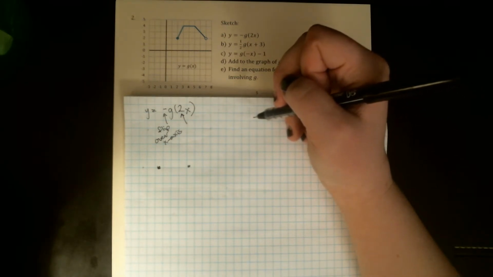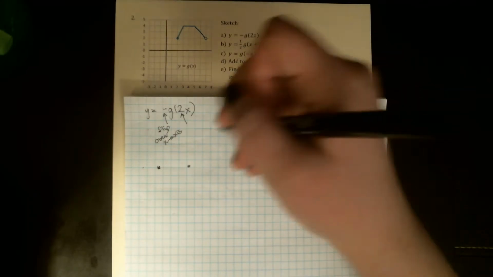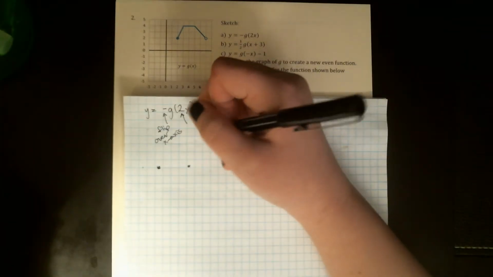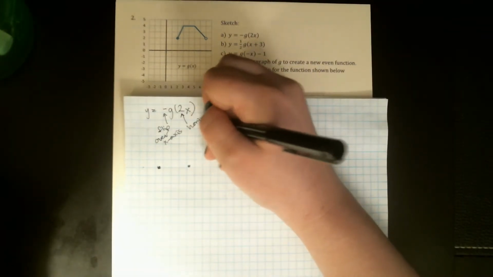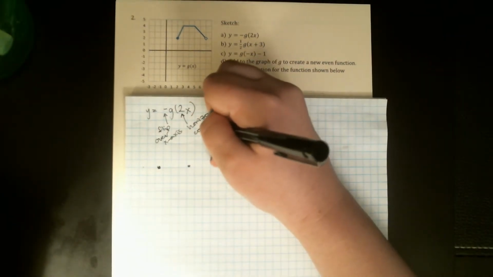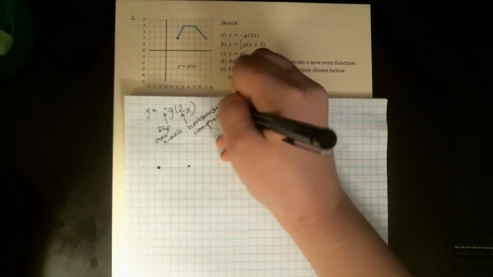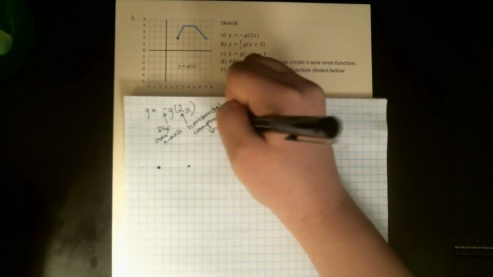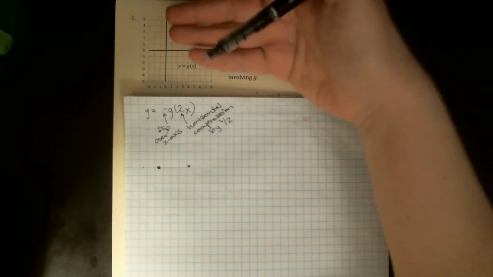If I want to keep my y value the same, I actually have to plug in something half as big for x. So this is really horizontal compression by 1/2. So I'm cutting all of my x values in half in order to keep my y's the same. Okay, so this is going to flip upside down and it's going to be skinnier. It's going to squash towards the y-axis.